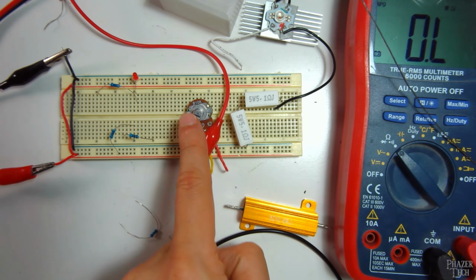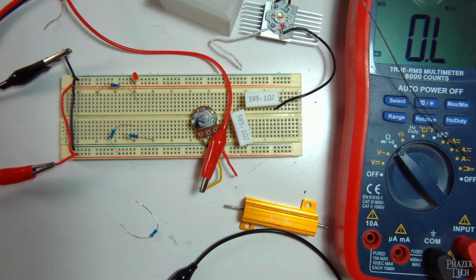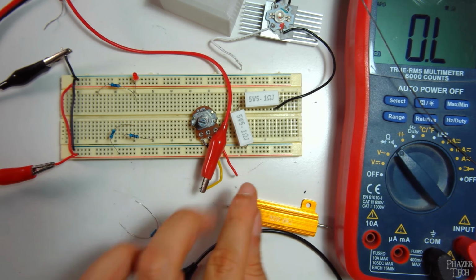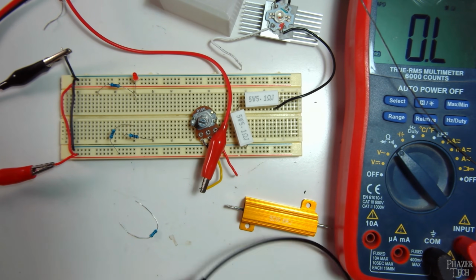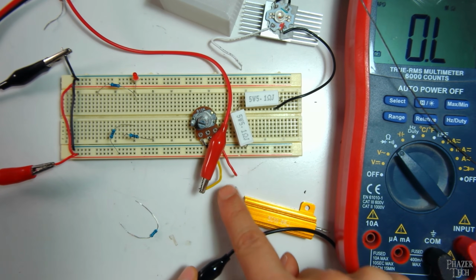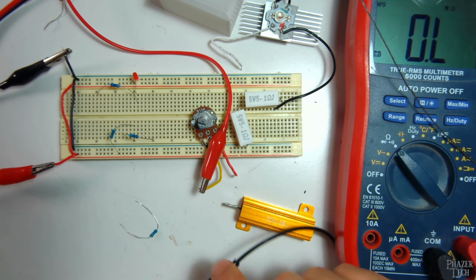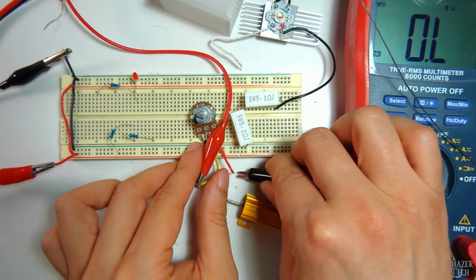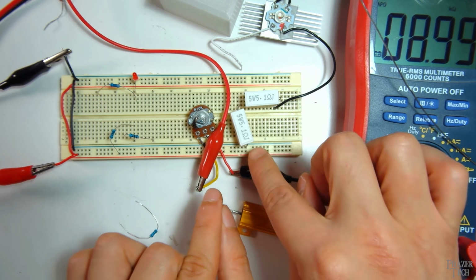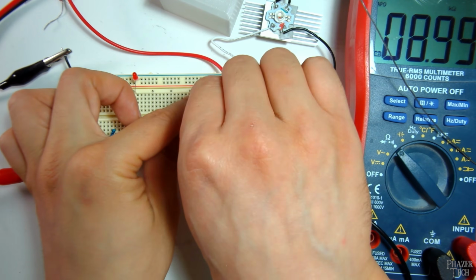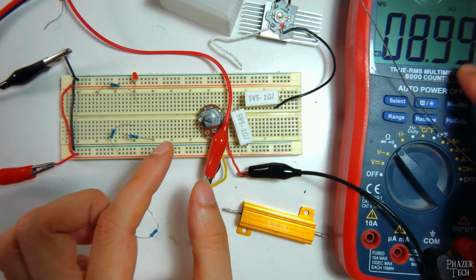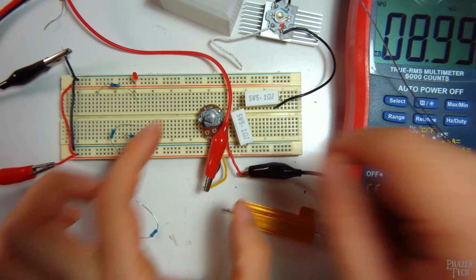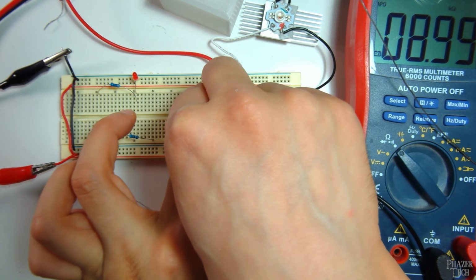Let's use this pot as an example. It's a linear 10K pot. That means that its total resistance across the whole pot will always be 10K. So I have this probe hooked up to the wiper in the middle. So let's measure the resistance across this side first. So the knob is turned all the way counterclockwise and we measure 9 kilo ohms, which is close to 10.